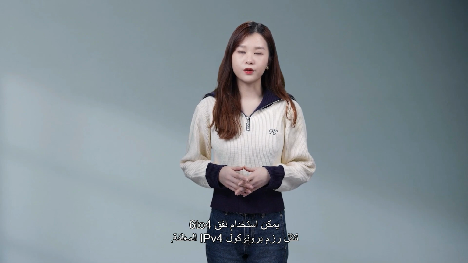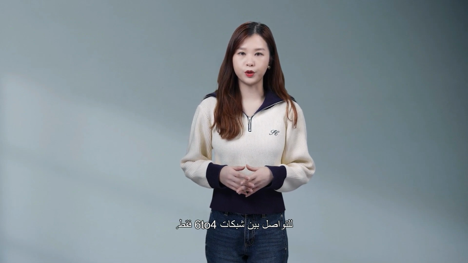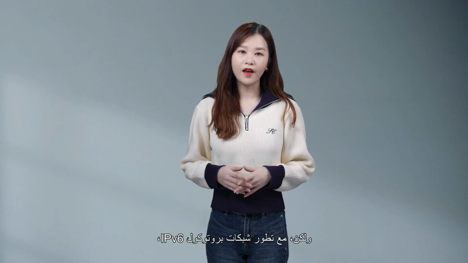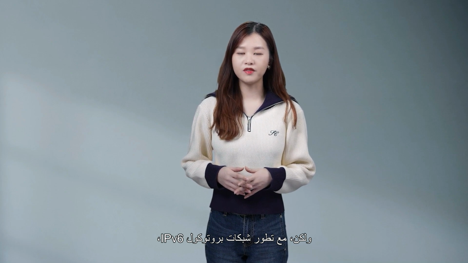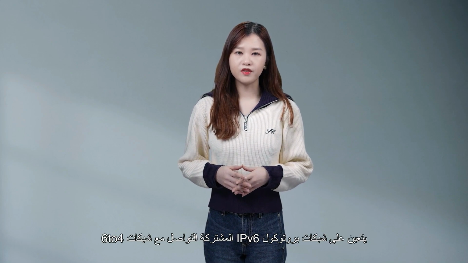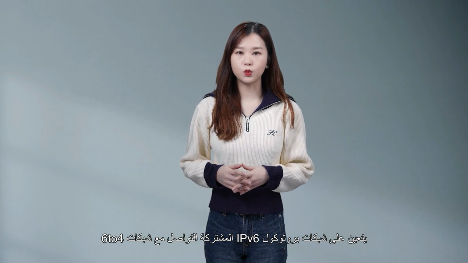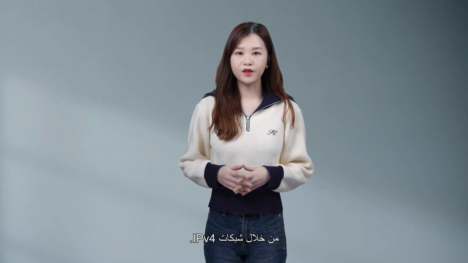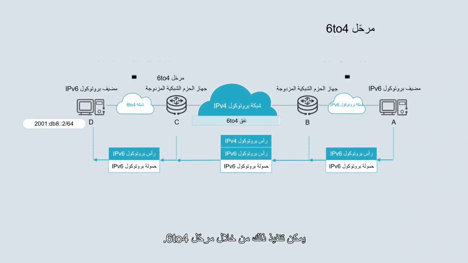A 6to4 tunnel can be used only for communication between 6to4 networks. However, with the development of IPv6 networks, common IPv6 networks need to communicate with 6to4 networks through IPv4 networks. This can be implemented through 6to4 relay. The method of creating a tunnel between a 6to4 relay router and a common 6to4 router is similar to that of creating a tunnel between common 6to4 routers.